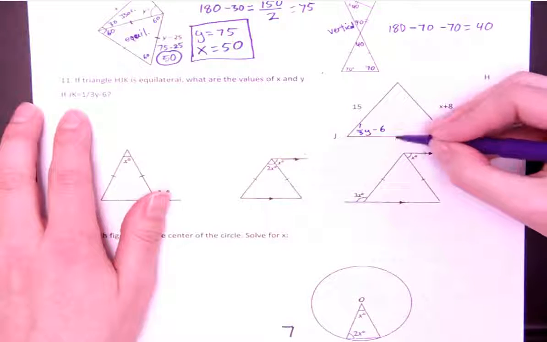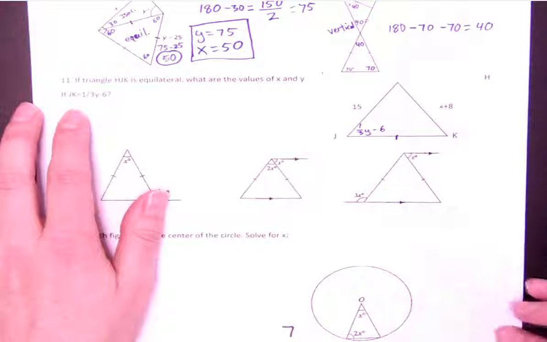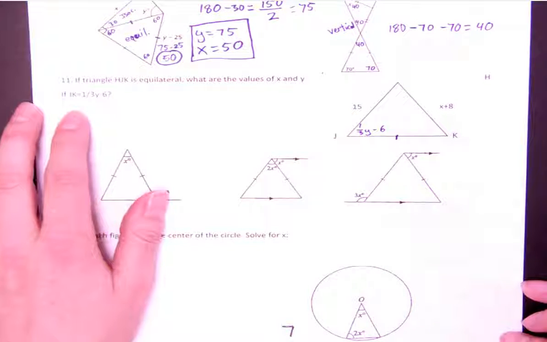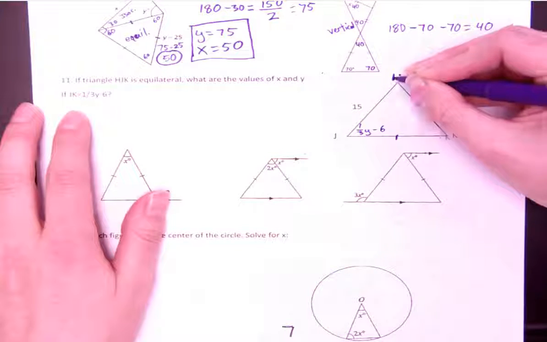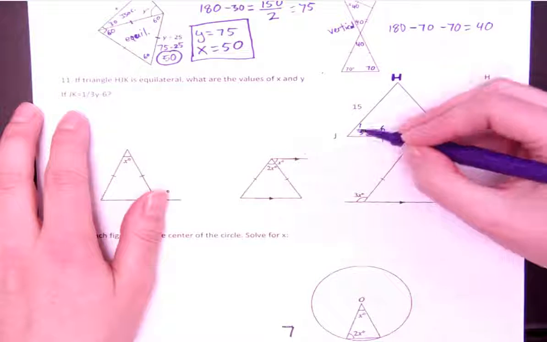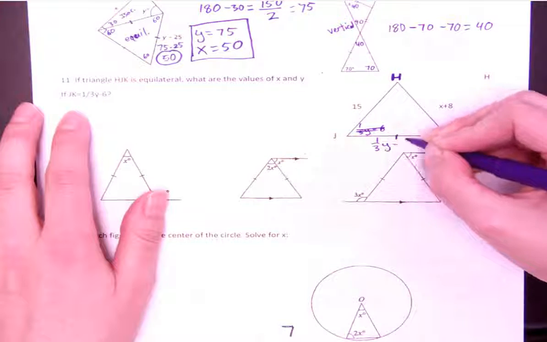Oh, sorry, this side is JK. Yeah, no, there's H on there. It says HJK. Okay, I'm going to assume this is H and it just didn't get printed. On my answer key, this is H, so, okay. And I wrote that in the wrong place. It should be here. So 1/3 y minus 6.